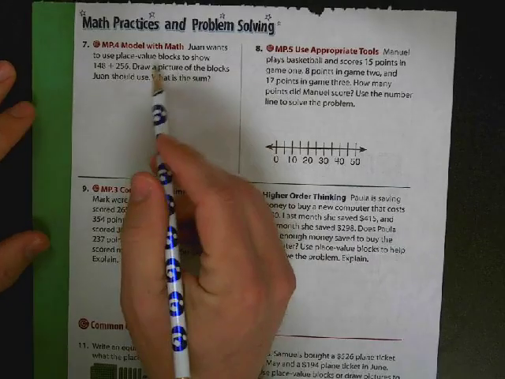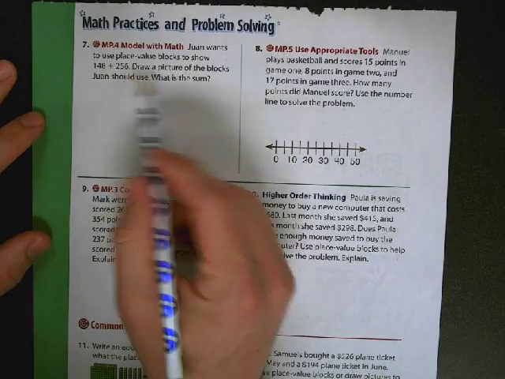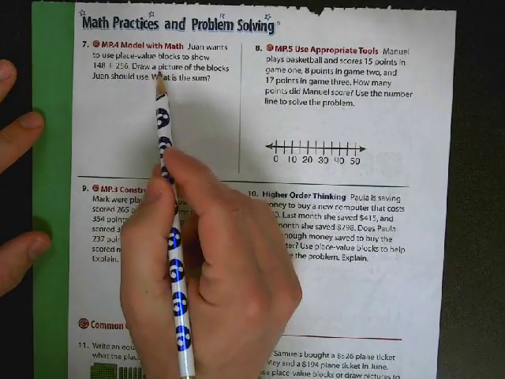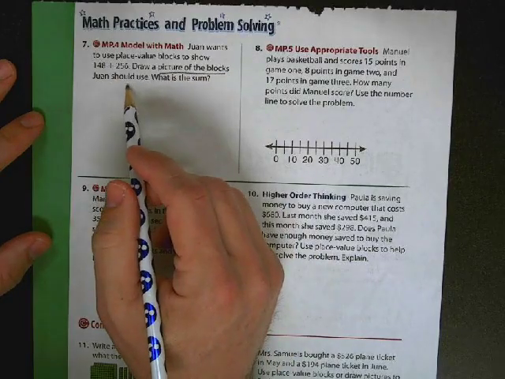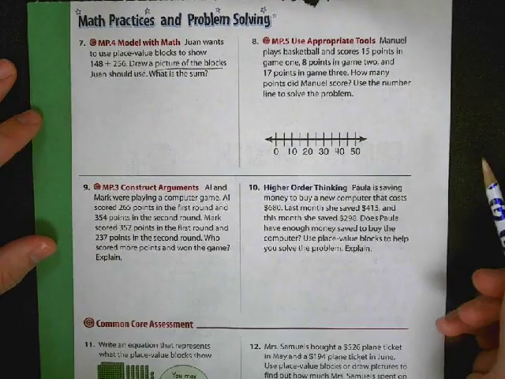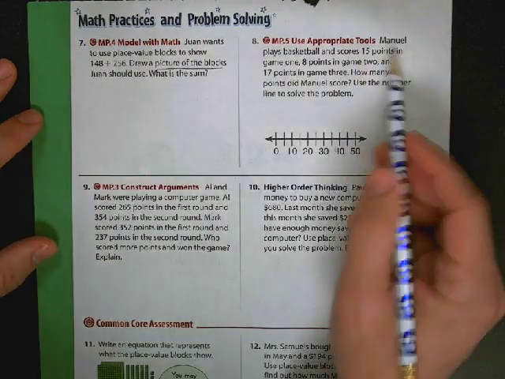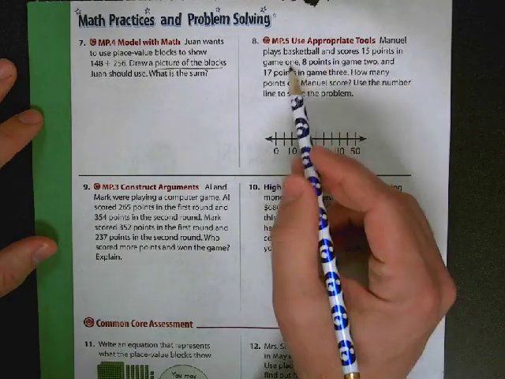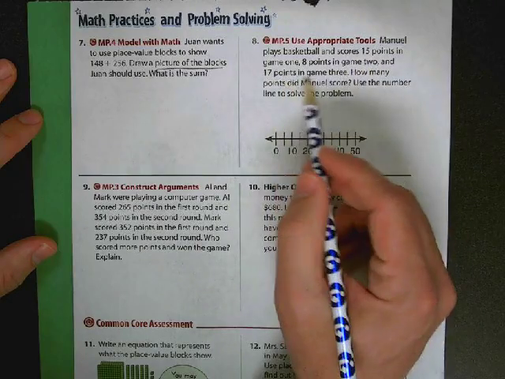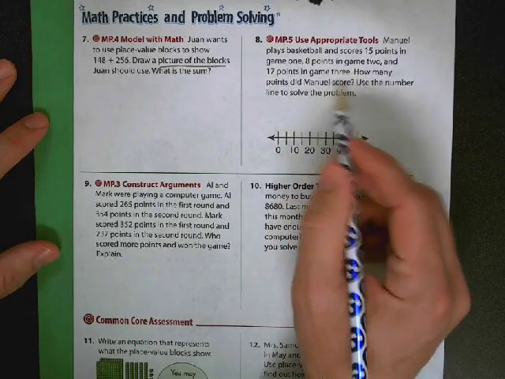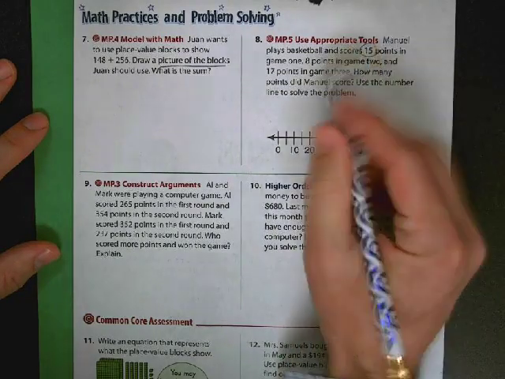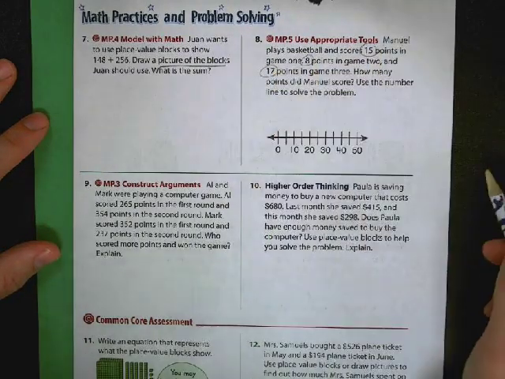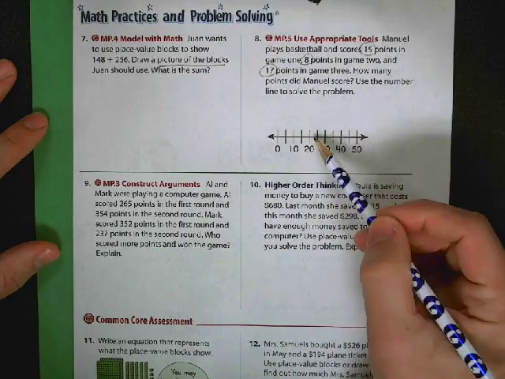On the back, just taking a look here, it says Juan wants to use place value blocks to show 148 plus 256. Draw a picture of the blocks. So you're going to have to draw a picture of the blocks. What's the sum? Keywords there. Manuel plays basketball and scores 15 points in game 1, 8 points in game 2, and 17 points in game 3. How many points did Manuel score? Use the number line to solve. So 15 plus 8 plus 17. 3 hops.